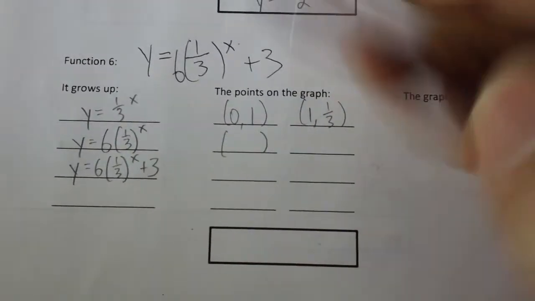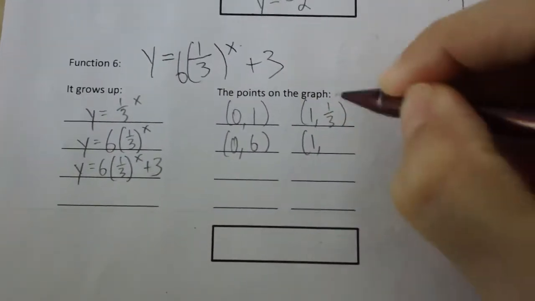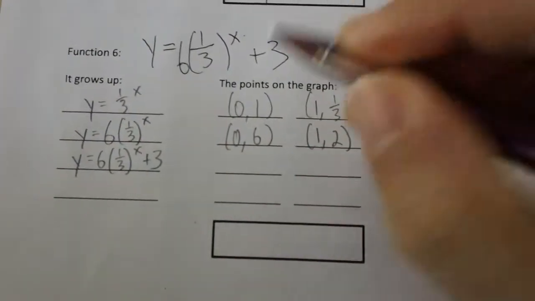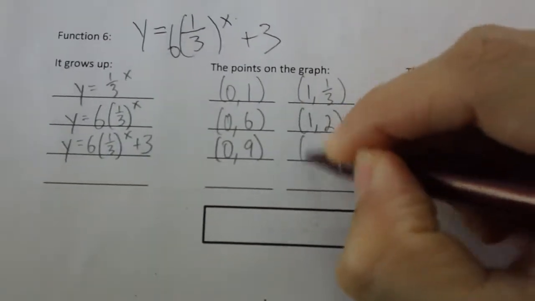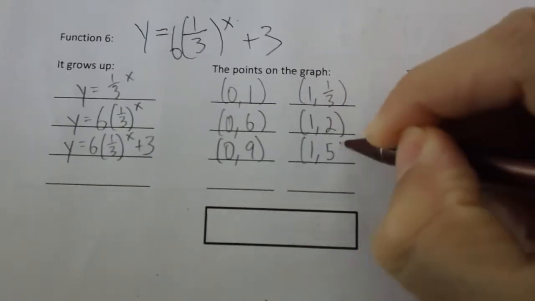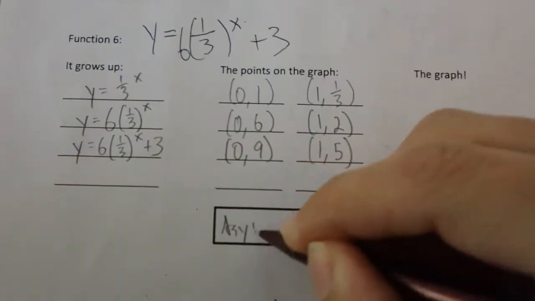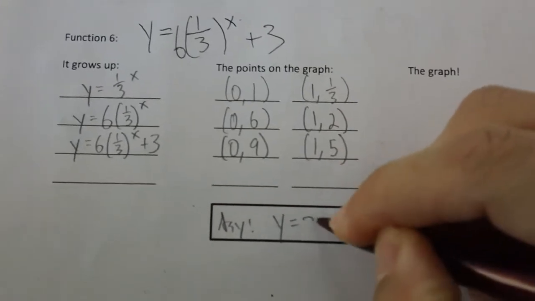The coefficient here is going to be multiplying the y values times 6. So we're going to get a 2 here. And then we're going to add 3 to everything, or just the y values. So we get 0, 9, and then 1, 5. The asymptote here is going to be +3, so y equals 3.